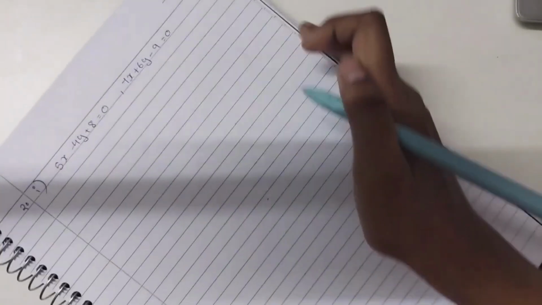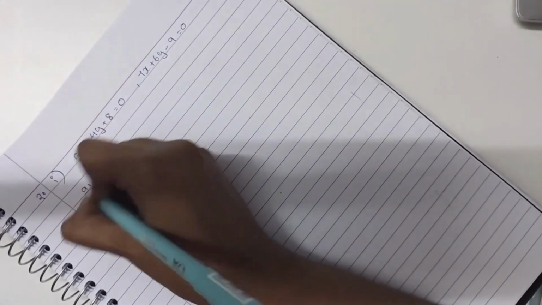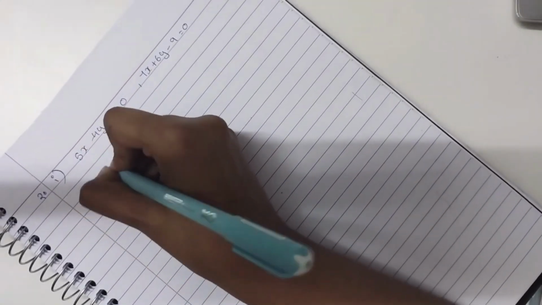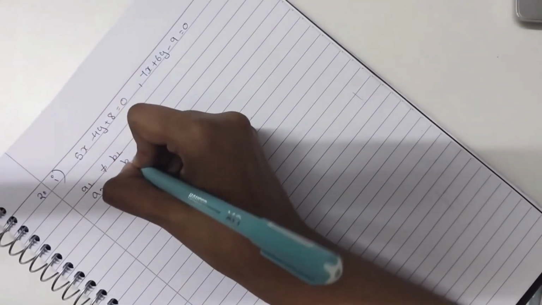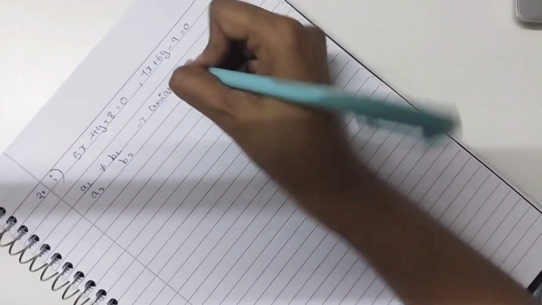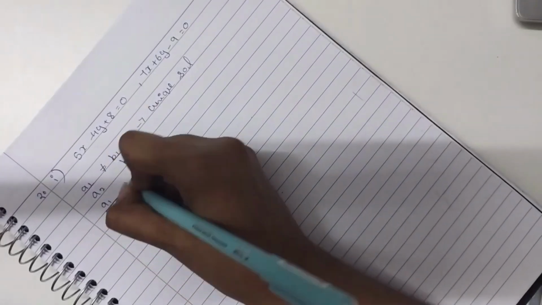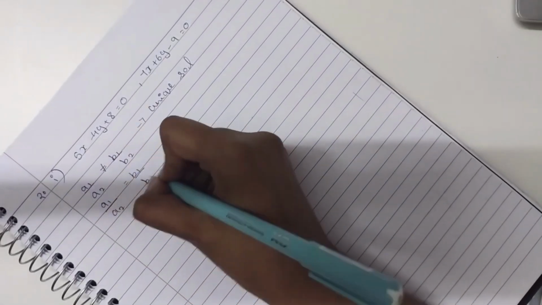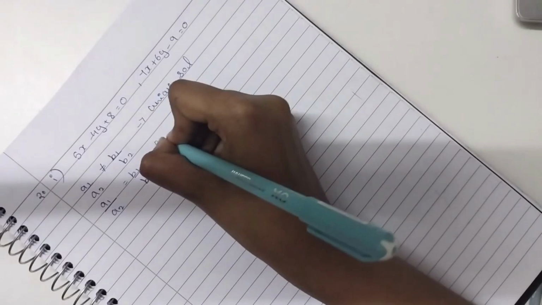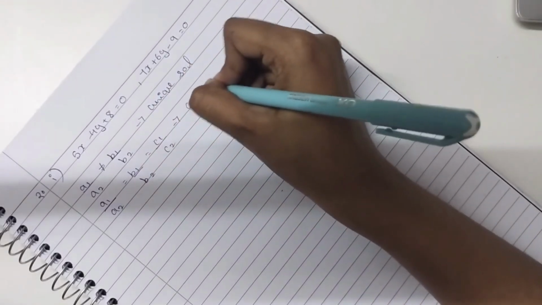We know that if a1 by a2 is not equal to b1 by b2, then we will have a unique solution. If a1 by a2 is equal to b1 by b2 and is equal to c1 by c2, then we will have coincident lines with infinite solutions.